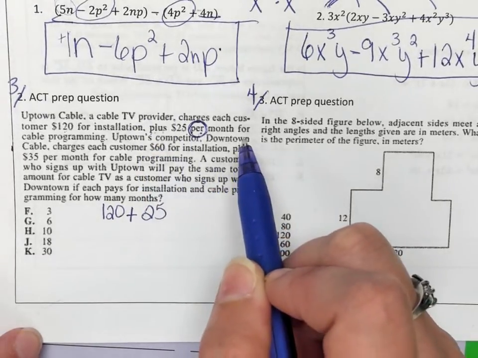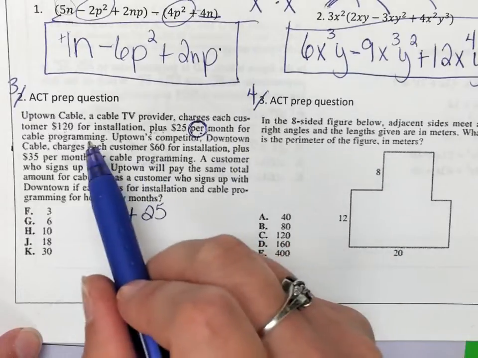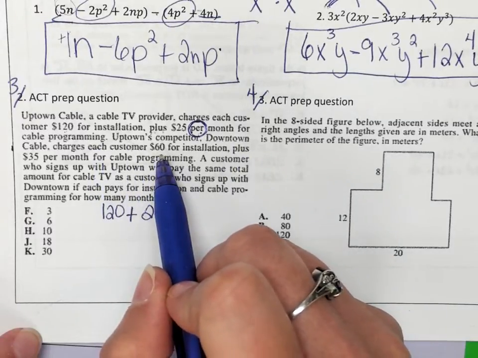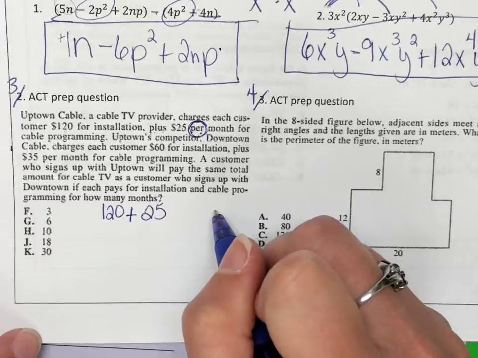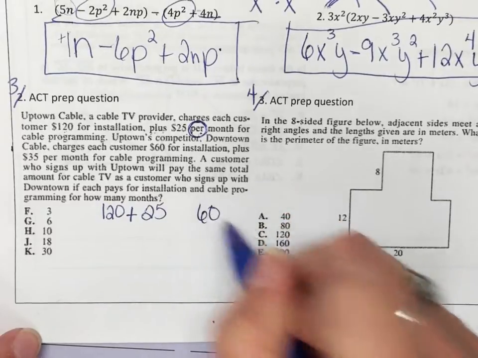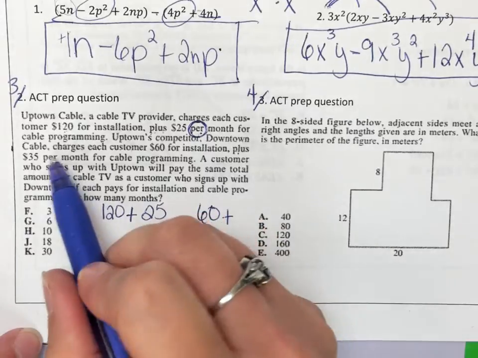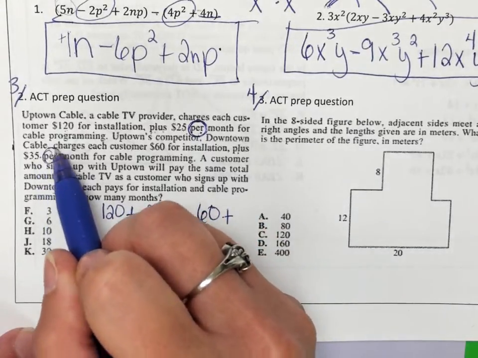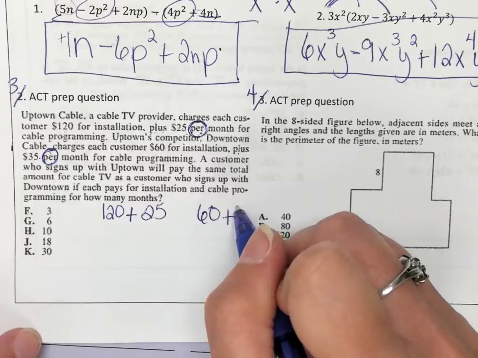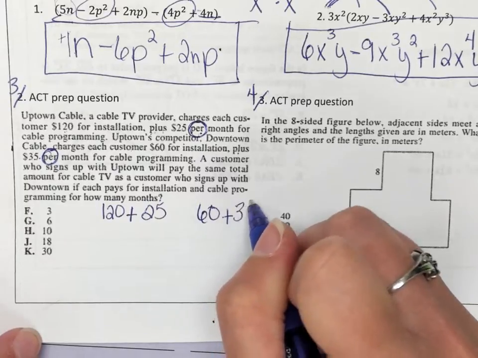Then you got their competition is Downtown Cable, okay? And they charge each customer $60 for installation. So is $60 going to change? No, so I'm going to put 60. And then plus, so I'm going to add $35 per month. So $35 per month means I'm going to multiply to be 35x, right?